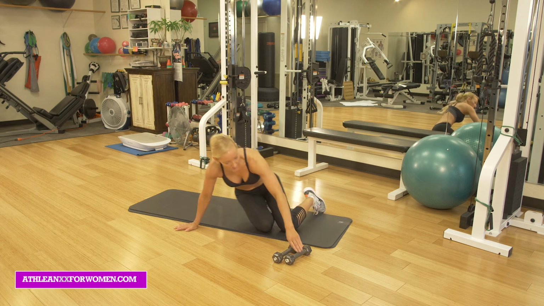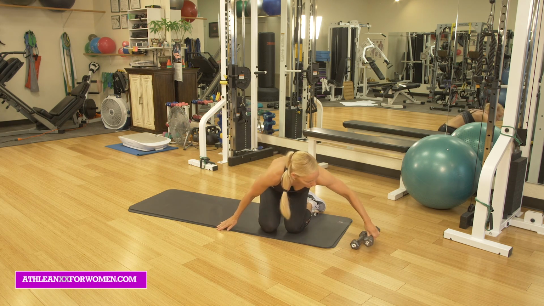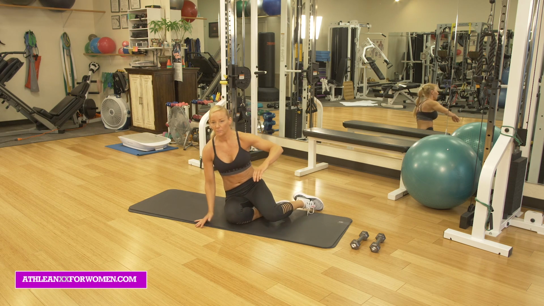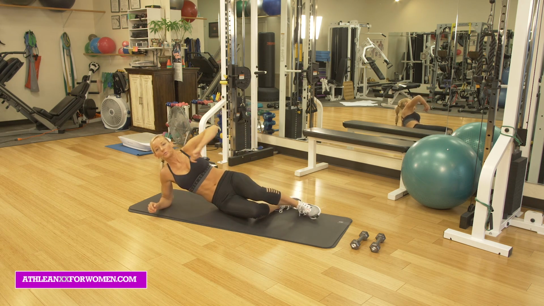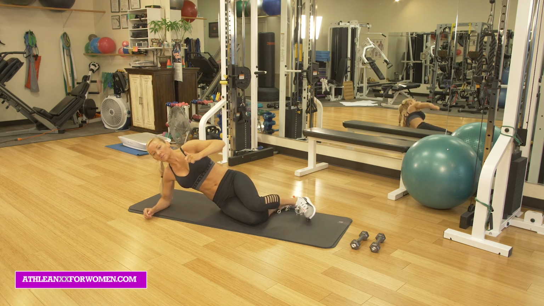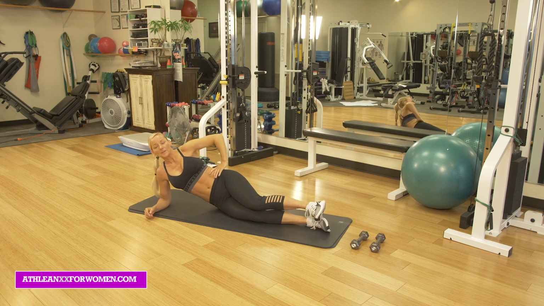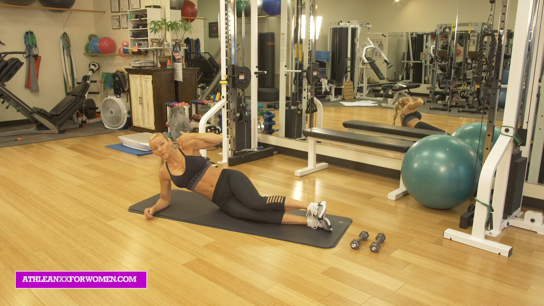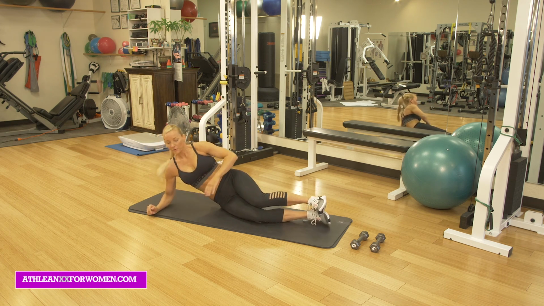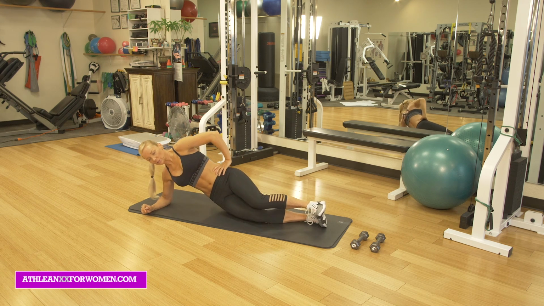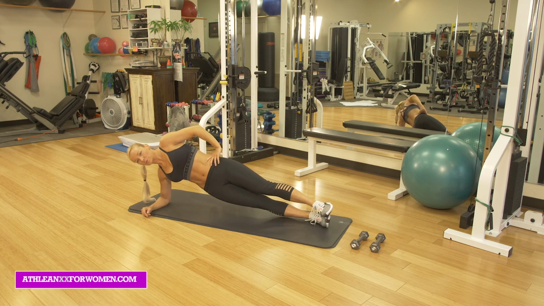Side plank leg lift for number 5. Another one of my favorites. Yeah, you can never do enough side planks. Okay, so with this one, what we're gonna do is we're gonna be working in the frontal plane. This is gonna get our stabilizers working. This is gonna isolate the obliques. If you wanna make it even tougher, you can lift your leg, but for now, all I want you to do is just go into a side plank here.